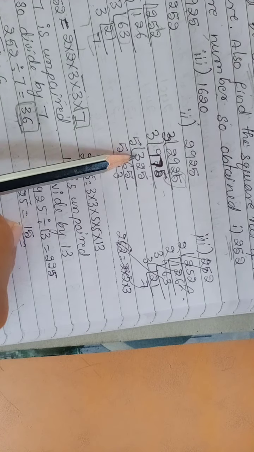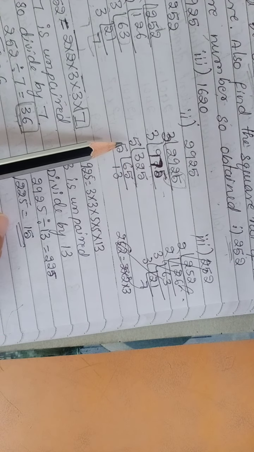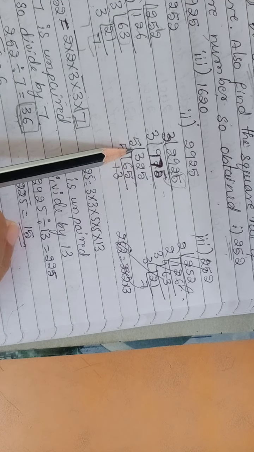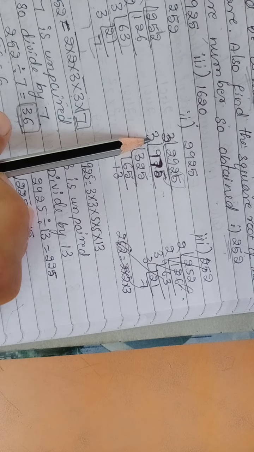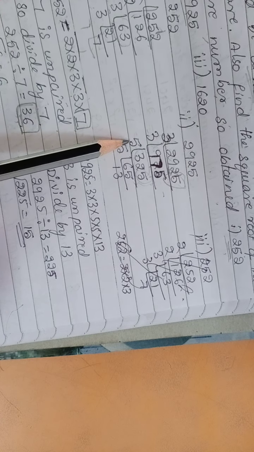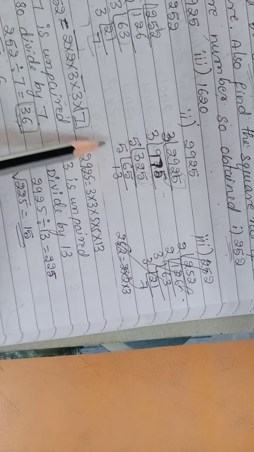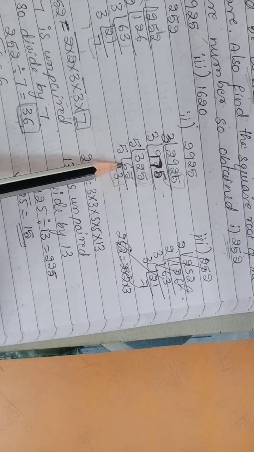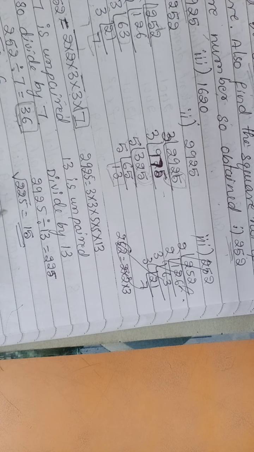Again from 3, 3 threes are 9, 3 twos are 6, 3 fives are 15. Add the digits, you are getting 10. 10 is not divisible by 3, but ending with 5 means you can go with 5. So 5 sixes are 30, 5 fives are 25, again 5 ones are 5, 5 threes are 15. So these are the factors we got.